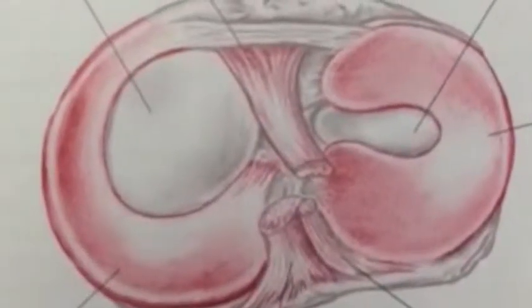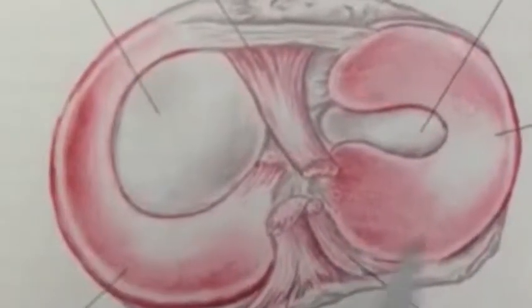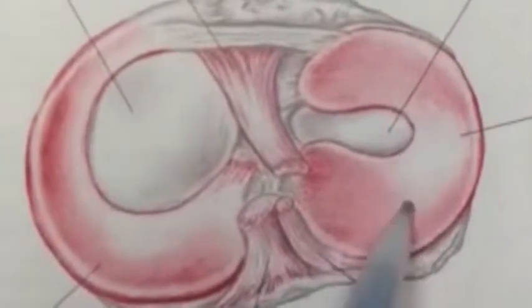Right. Also in the knee, you have your menisci, which are really important for cushioning. You have your medial meniscus and your lateral meniscus. In the knee joint, you have three bones primarily. You have your femur, and you have your tibia and your patella.